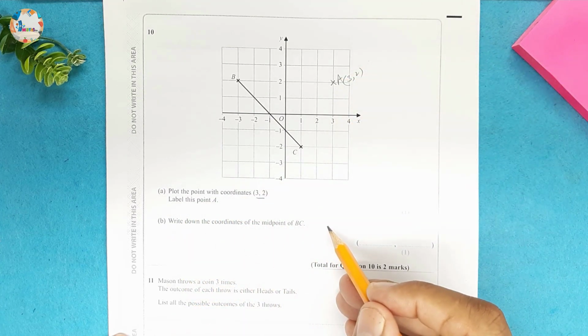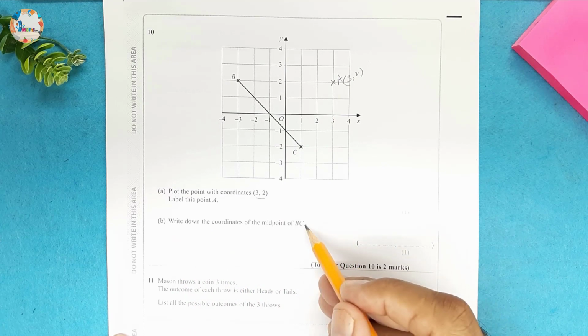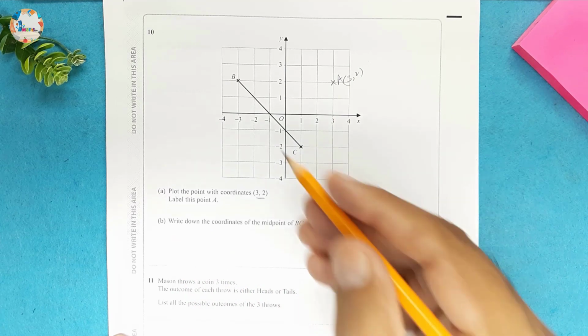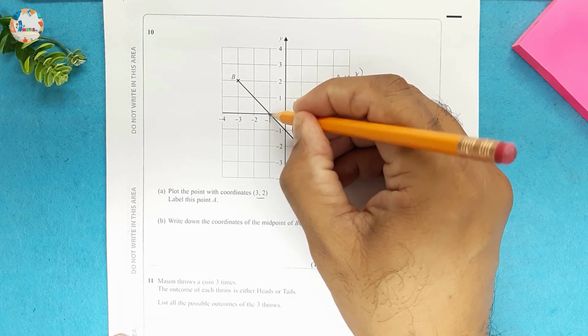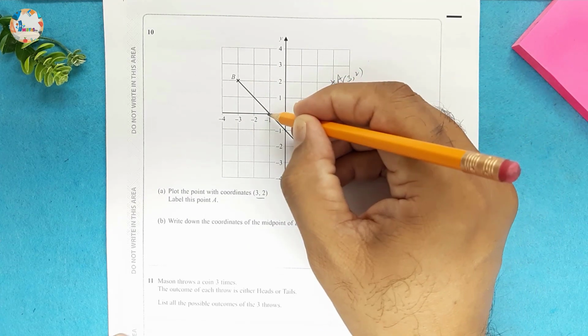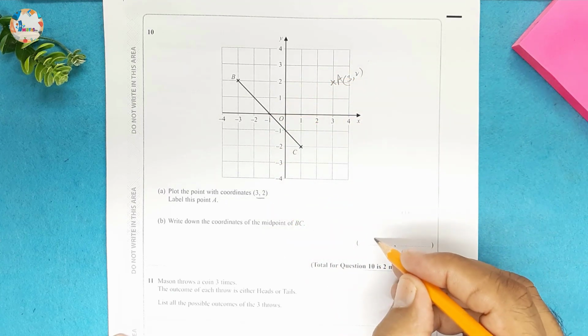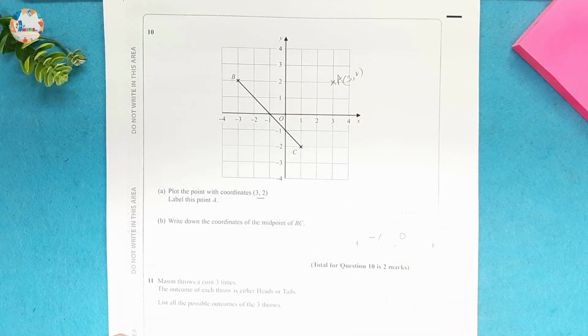Write down the coordinates of the midpoint of BC. Midpoint of BC. BC, midpoint will be 1, 2, so this one. So it will be minus 1 and 0, so minus 1 and 0 will be the midpoint for this one.